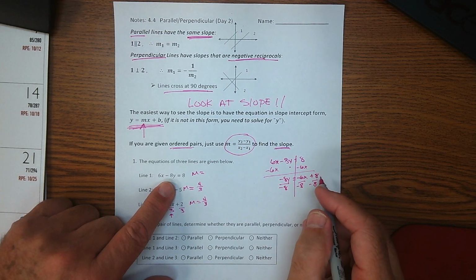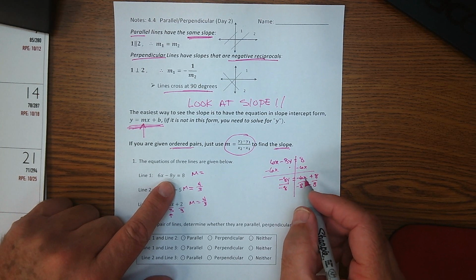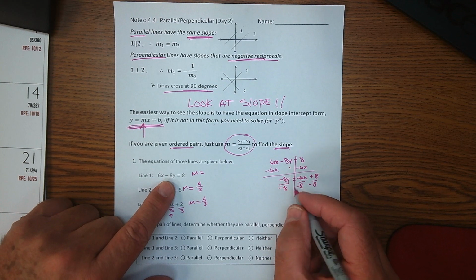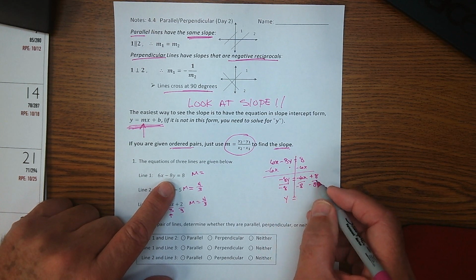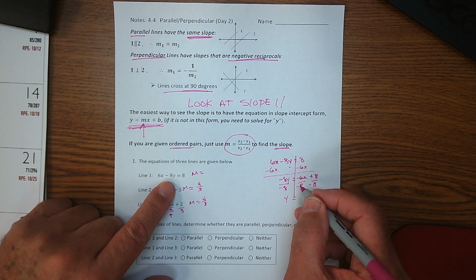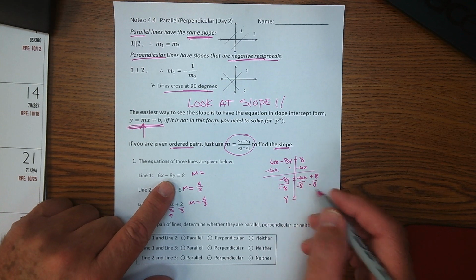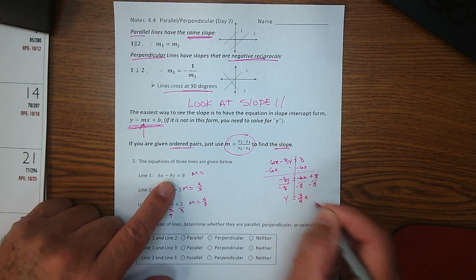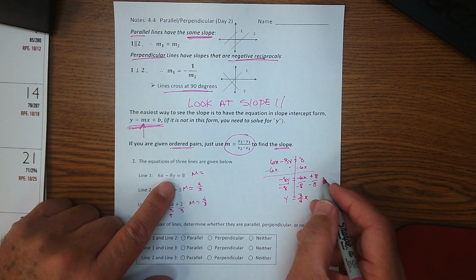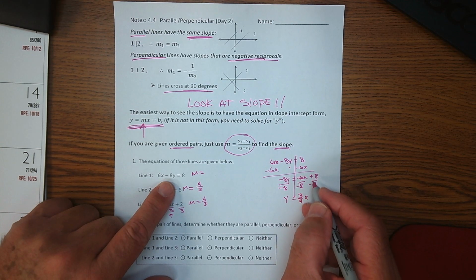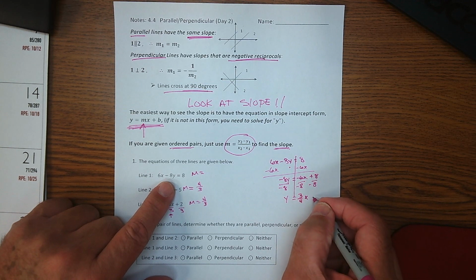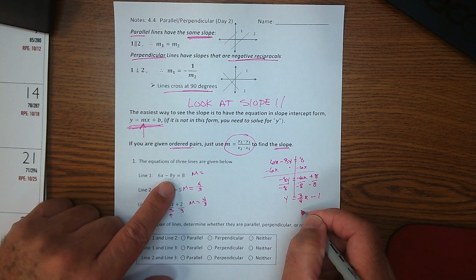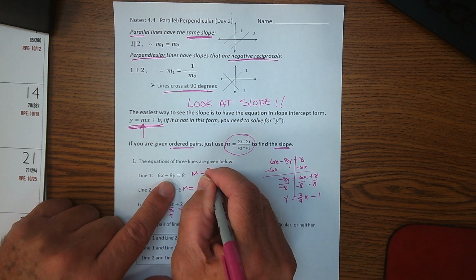A lot of people have trouble with these, so just be careful. Number one, I have two negative signs, which means this is a positive answer. So this is going to be positive. Two negative signs, one top, one bottom, that means it's going to be positive. And 6/8 reduces down to 3/4. So it's positive 3/4 with an x. Then one negative sign with a positive makes a negative answer, and 8 divided by 8 is 1. So the slope of this line is 3/4.